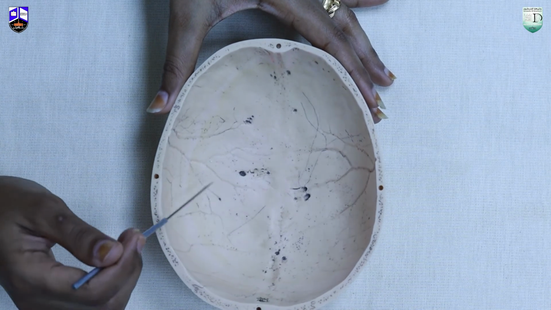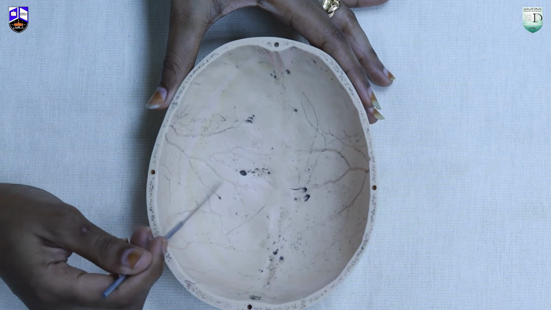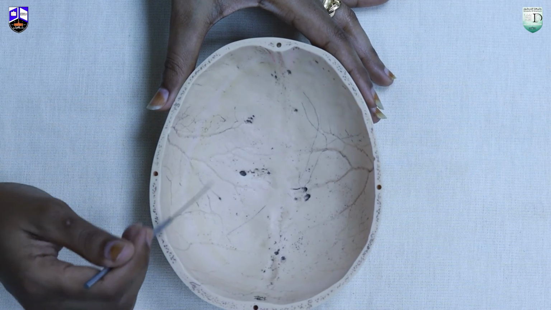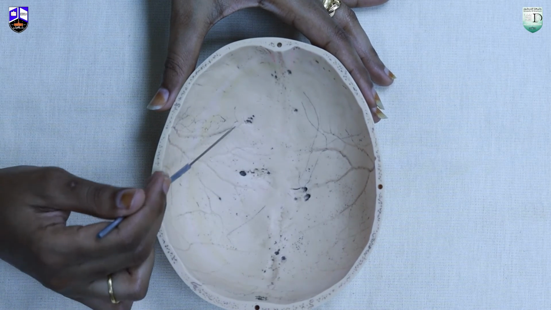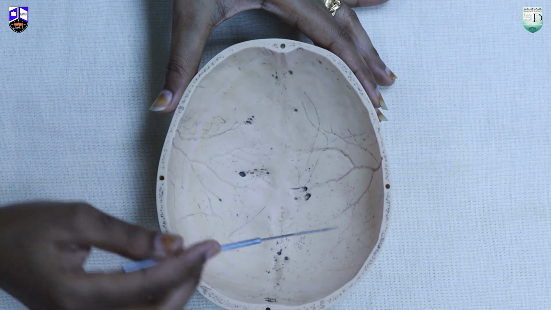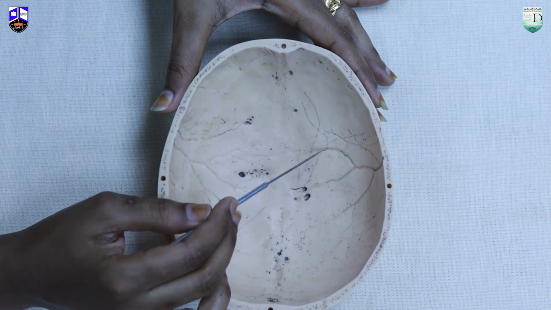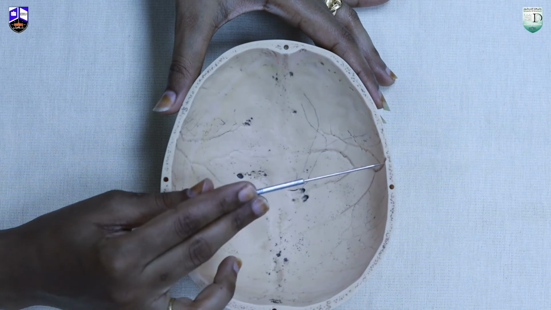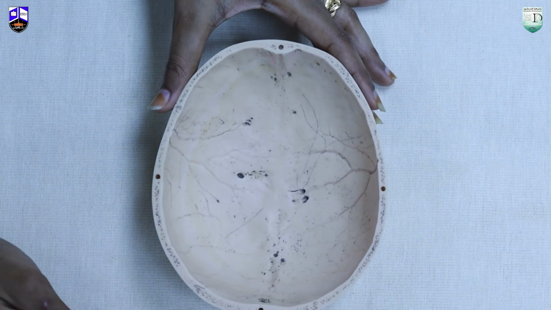More laterally, here are indentations of the branches of the middle meningeal artery and tributaries of the middle meningeal vein extending upwards towards the cranial vault.